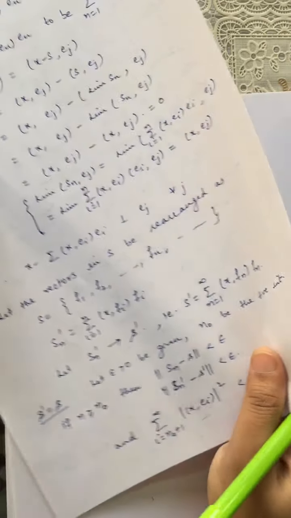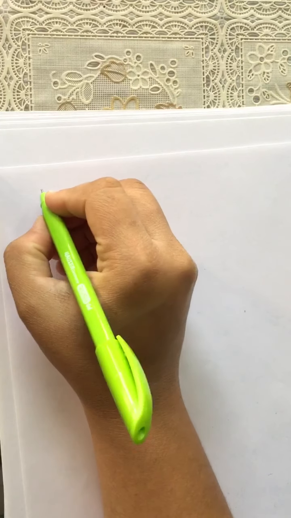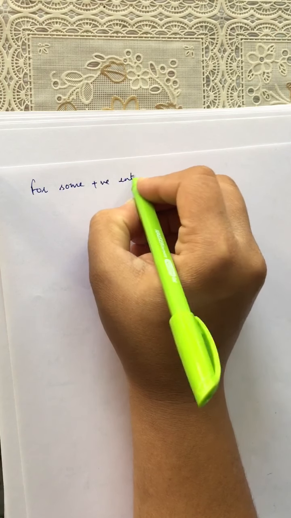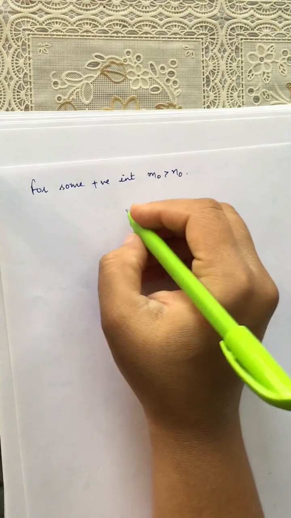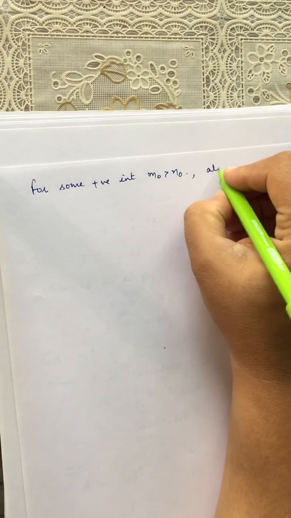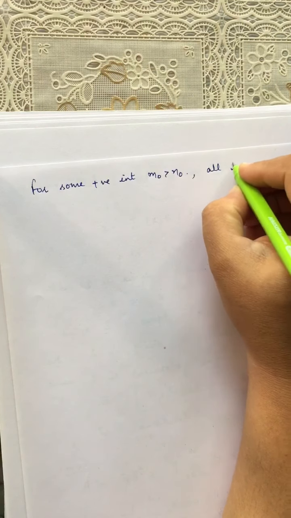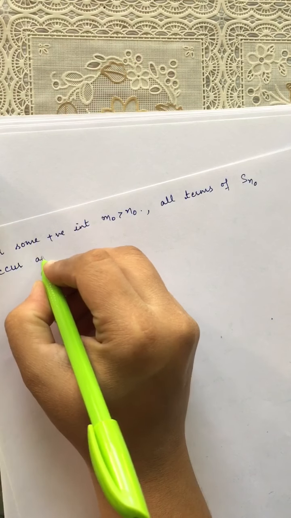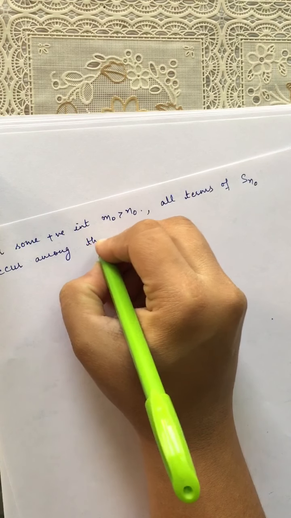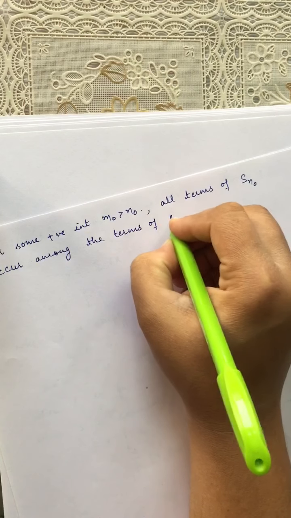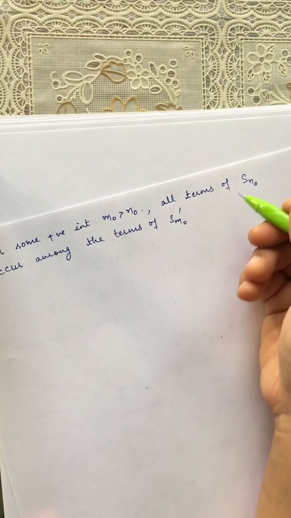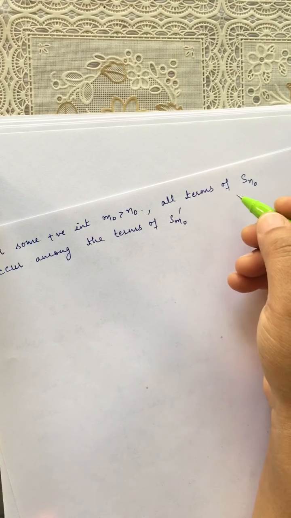So for some positive integer m naught which is greater than n naught, we know all the terms of Sn naught occur among the terms of Sm naught dash, because Sn dash is just a rearrangement of Sn.